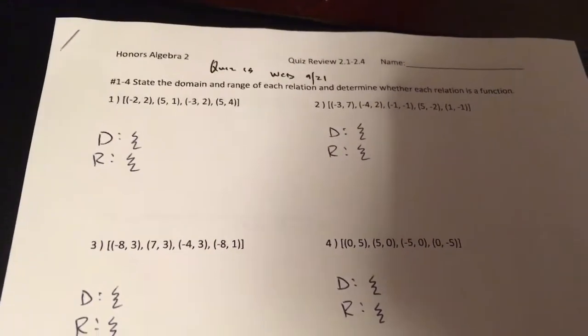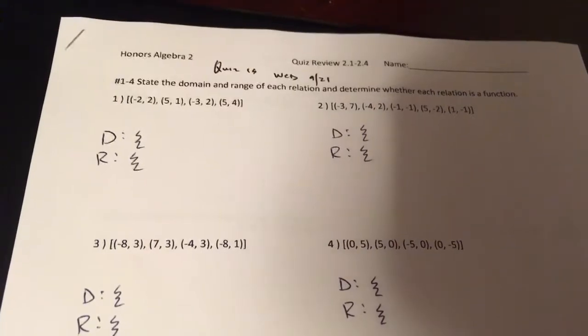Guys, for problems 1 through 4, state the domain and range of each relation and determine whether or not that relation is a function.